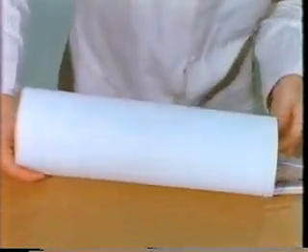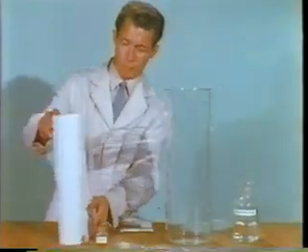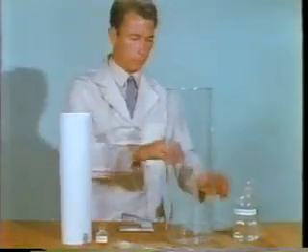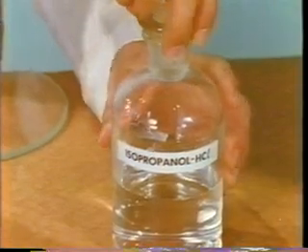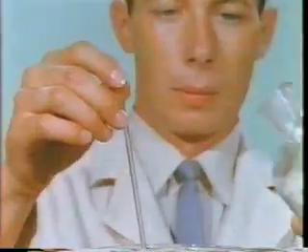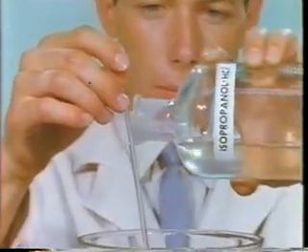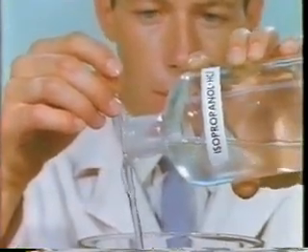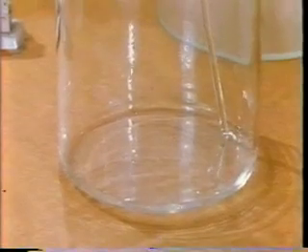The paper is rolled into a convenient shape for the next procedure. We have selected a solution in which the chromosomal material is readily soluble. This is placed in the bottom of a glass cylinder.